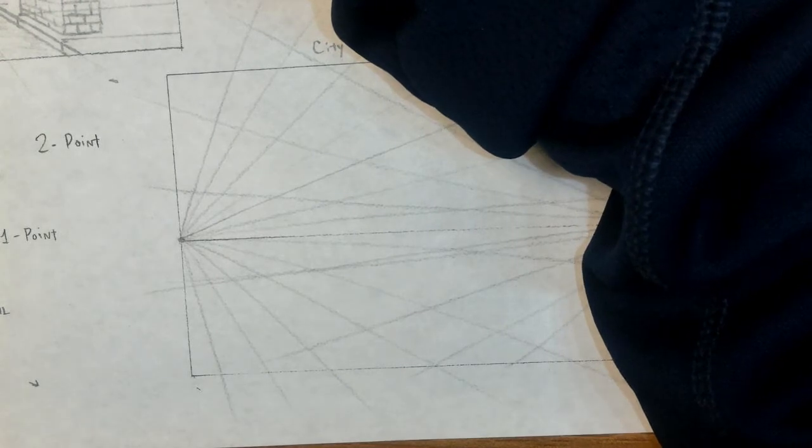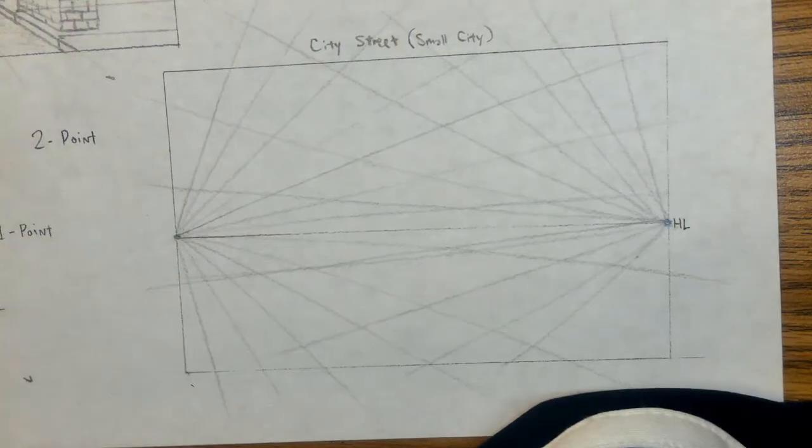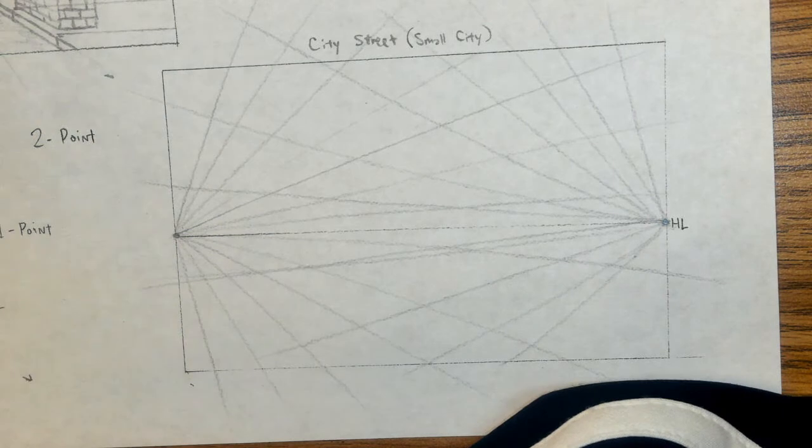All right, so tomorrow we will work on a city street in a small city.